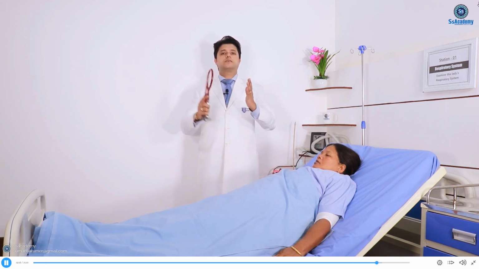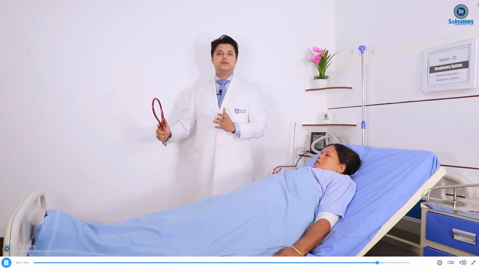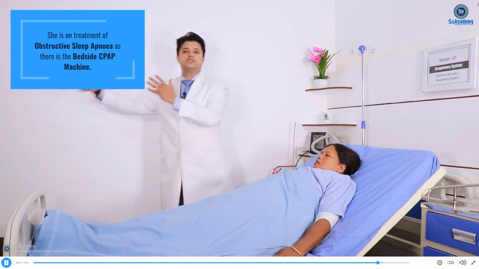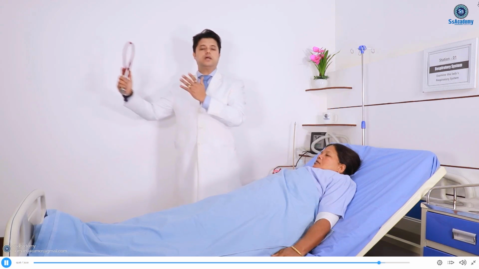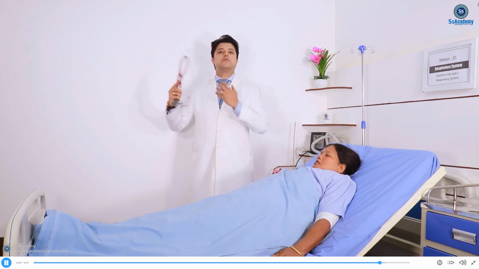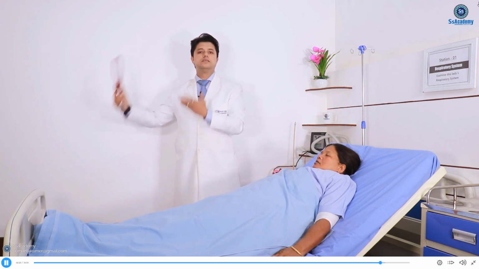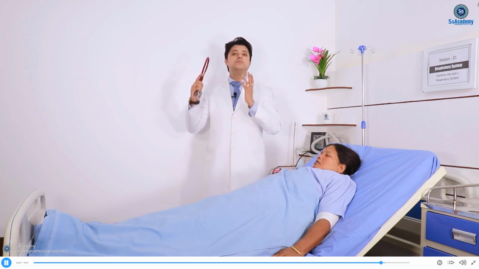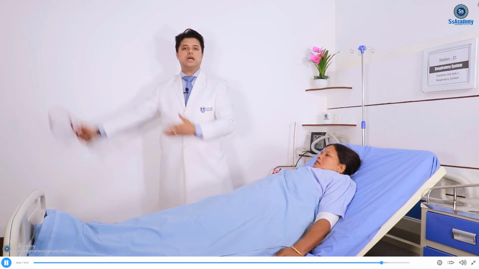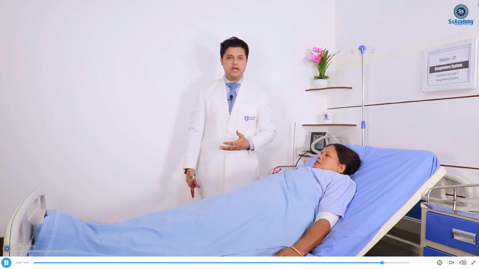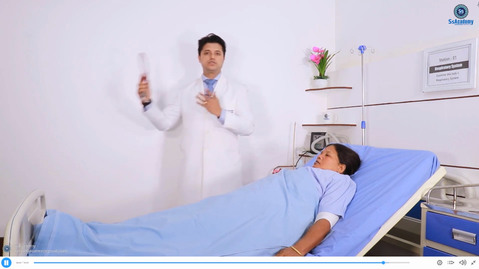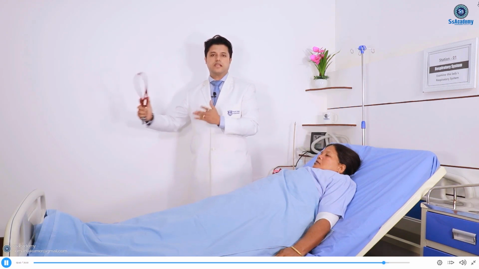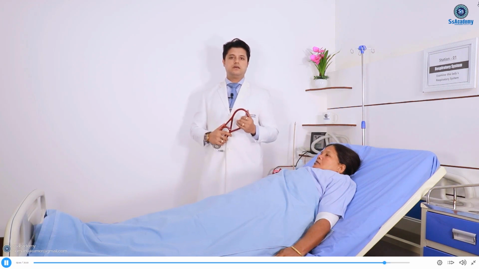So I found obstructive sleep apnea. She is on treatment with the CPAP machine at the bedside, and the risk factors are maxillomandibular hypoplasia and a neck collar circumference of more than 16 to 17 inches. It is also complicated by hypoxia that leads to cyanosis and secondary polycythemia, and also pulmonary hypertension, right heart failure, and also hypertension, congestive cardiac failure with left heart failure as well.